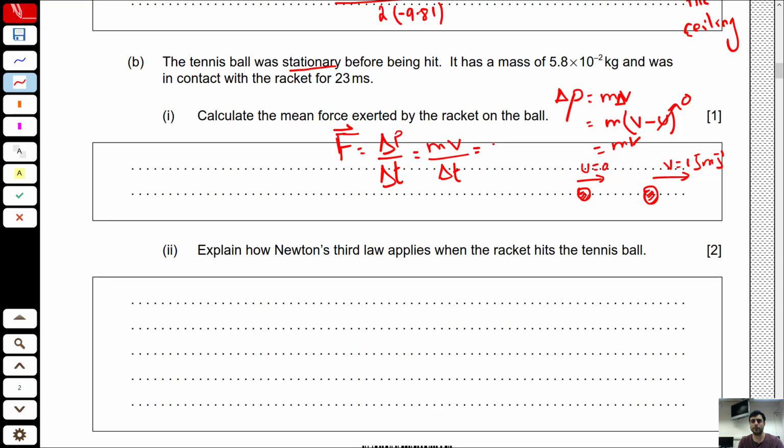Let's just plug in the numbers. Mass is 5.8 times 10 to the power negative 2. Our final velocity that the ball achieves right after it is hit is 15 meters per second. Just make sure that everything is in SI units. And the impact duration is 23 milliseconds. Make sure you convert milliseconds into the standard SI unit, which is seconds, by multiplying by 10 to the power negative 3. Now we just need to sub this into our calculator. So let's go back to our calculator.